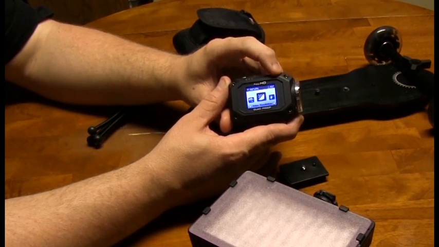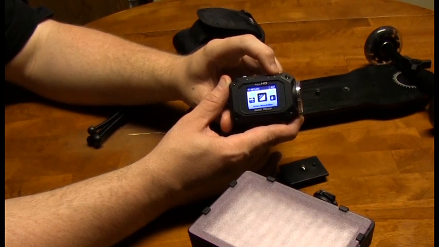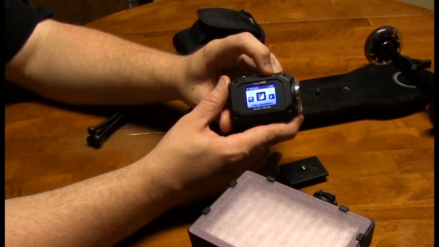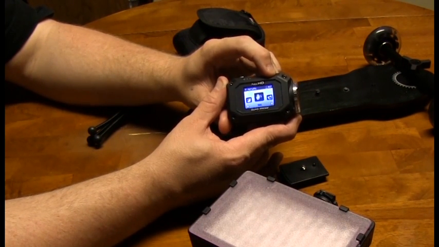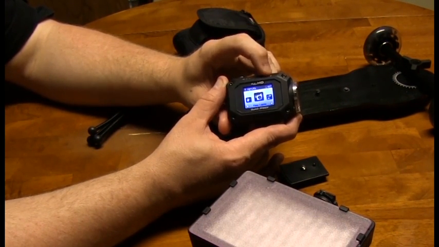You can change the video resolution. It does 1080, it does 720, and I believe it does standard definition as well. It has digital image stabilization. It has a time-lapse feature, which is very nice. You can point it at a horizon, get a nice sunset. It'll automatically make a time-lapse for you. That's pretty nice.